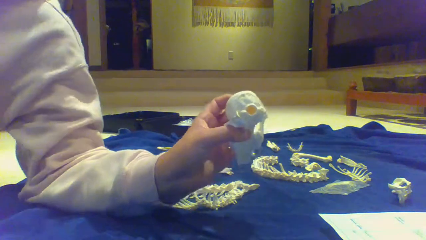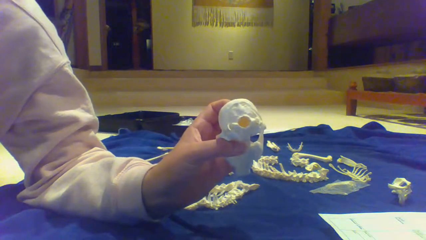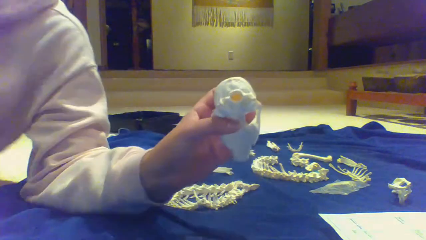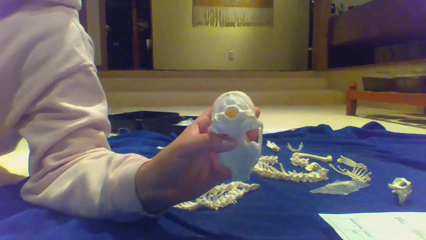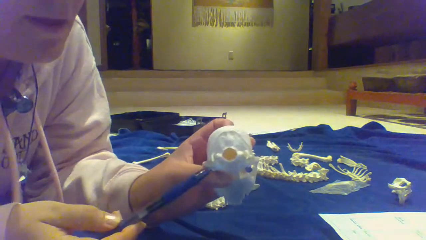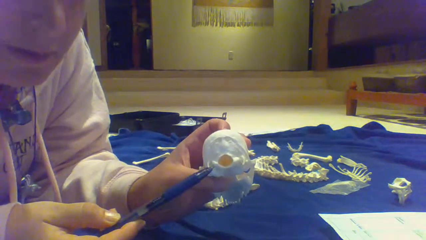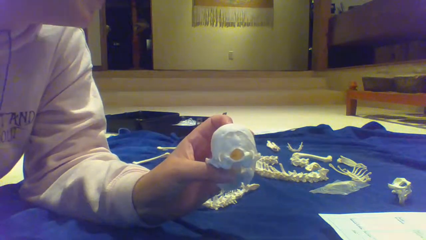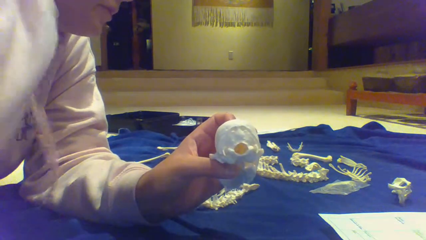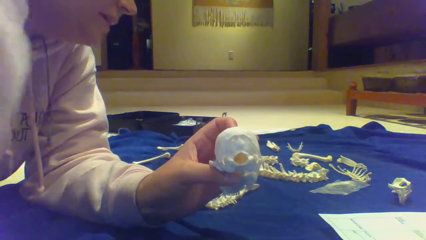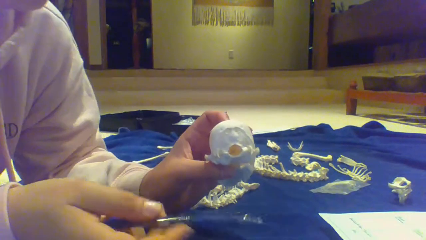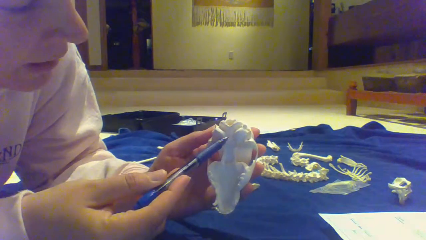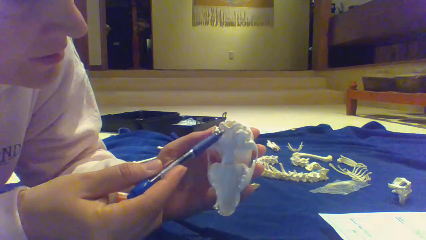Let me just grab a pen. Okay. And this bone right here is the occipital condyle. The sphenoid is basically going to be down below here in between. That's the sphenoid.